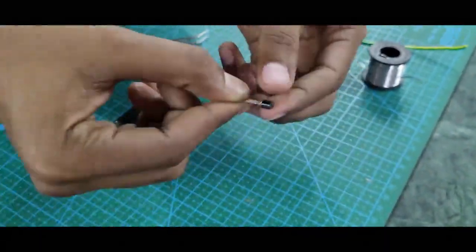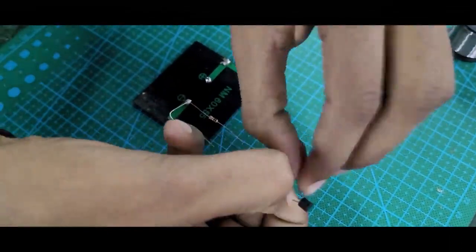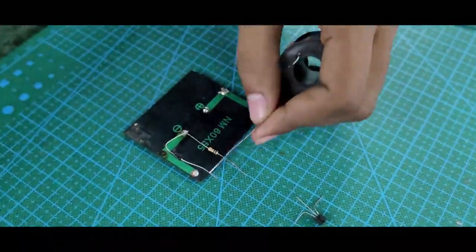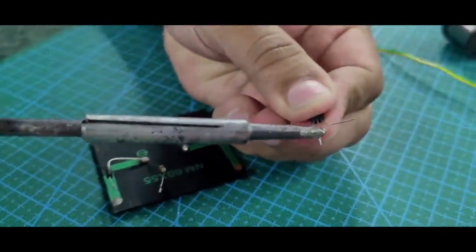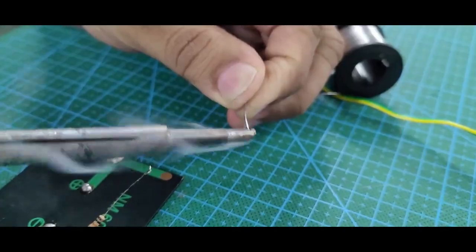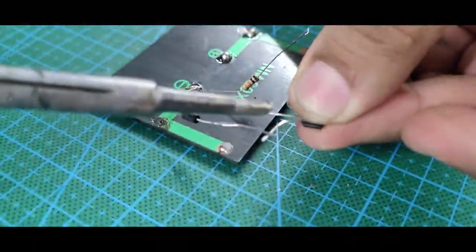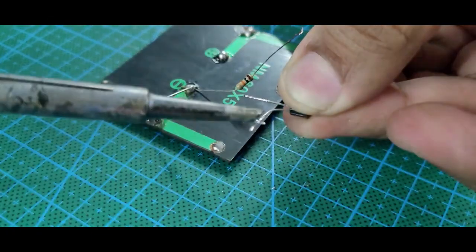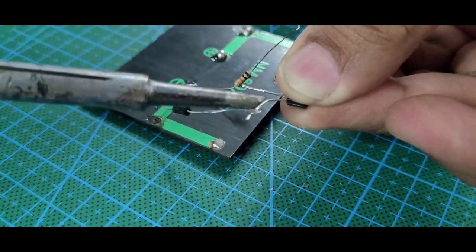Now take the transistor. Now I'm going to spread the terminals of the transistor, that is the outer two terminals, not the middle one. I'm going to put some solder on the diode and resistor, and also on the transistor terminals. Now connect the emitter end of the transistor, that is the rightmost terminal, when you are facing the flat surface of the transistor towards you. Connect that emitter end to the diode's terminal.